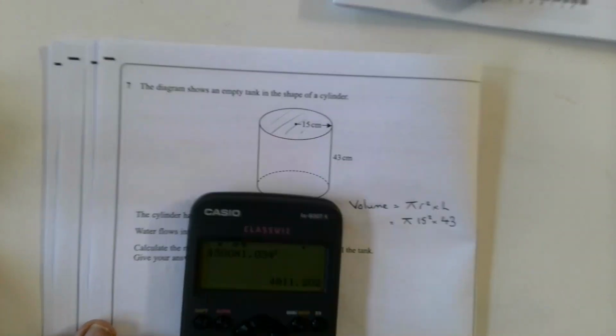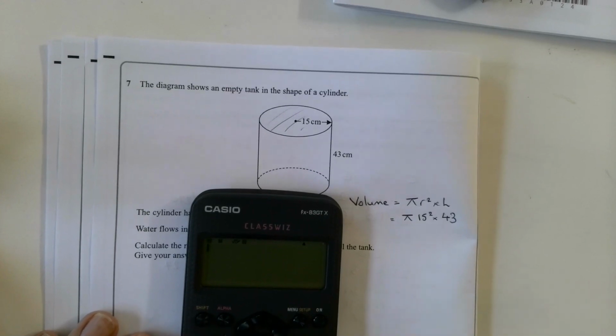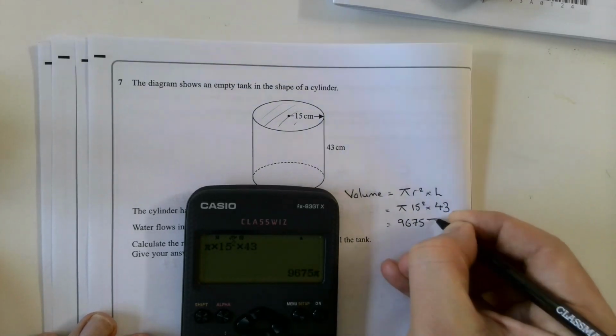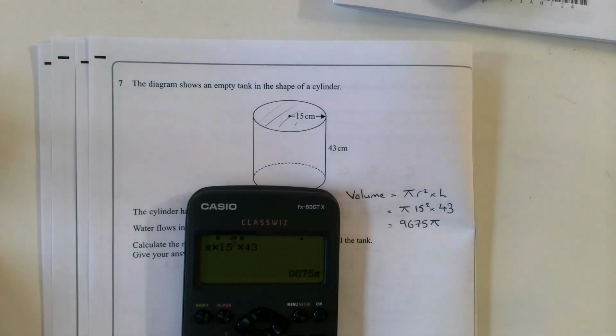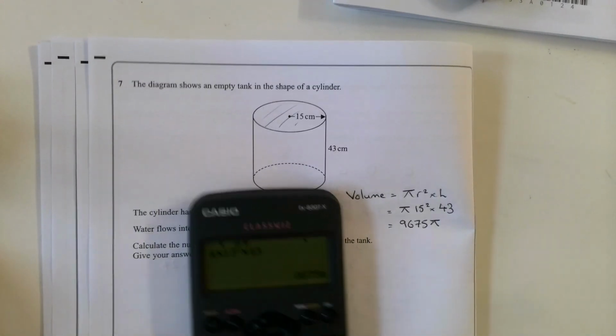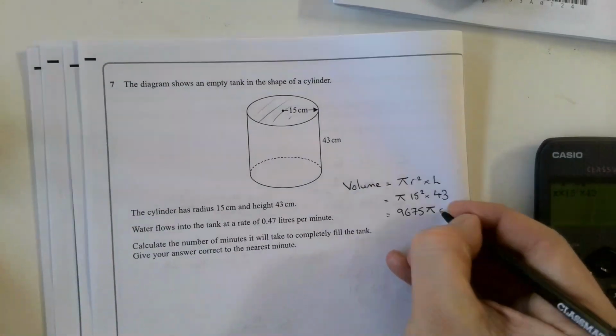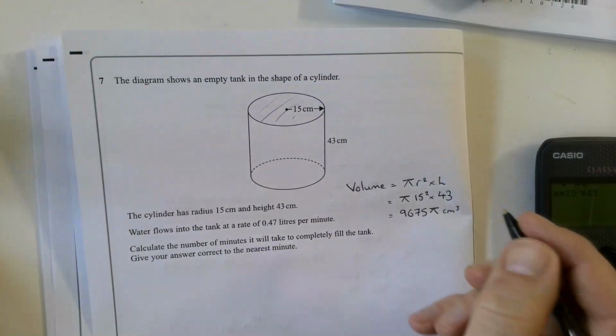So I can type that into my calculator. Pi times 15 squared times by 43. And that gives me an answer of 9675 pi. So that is the volume of my cylinder in centimetres cubed.